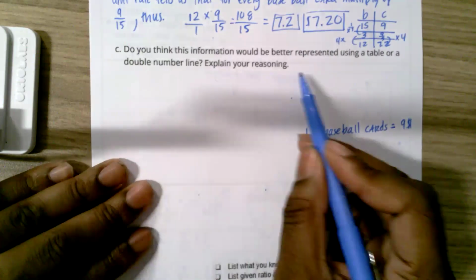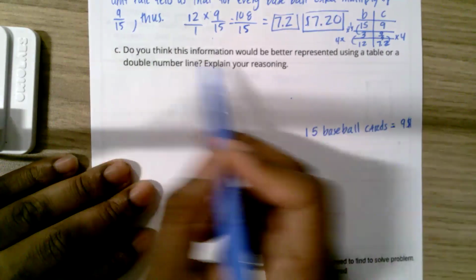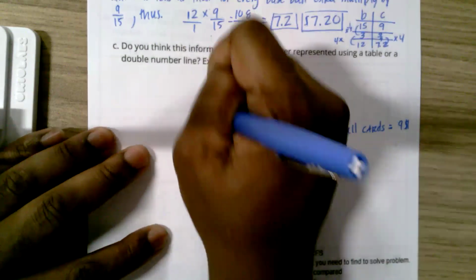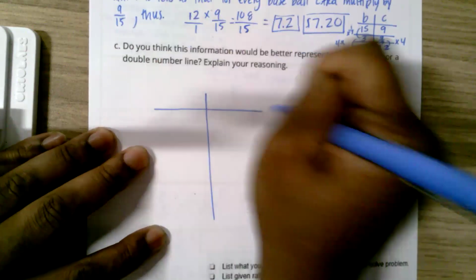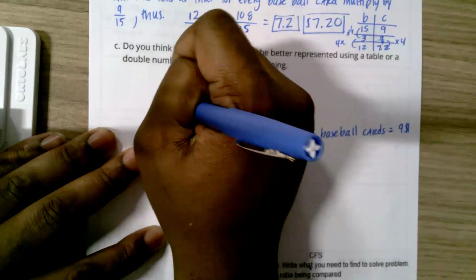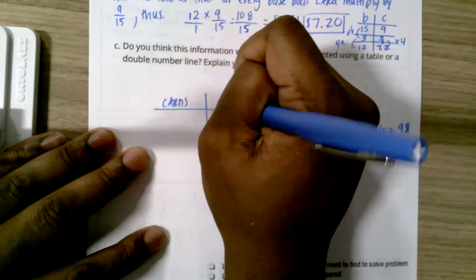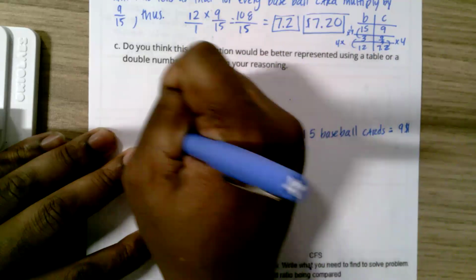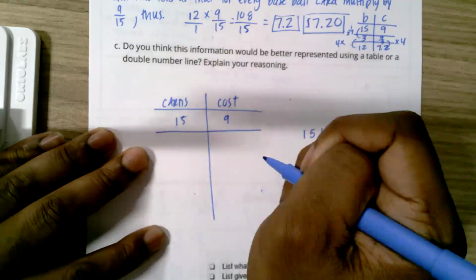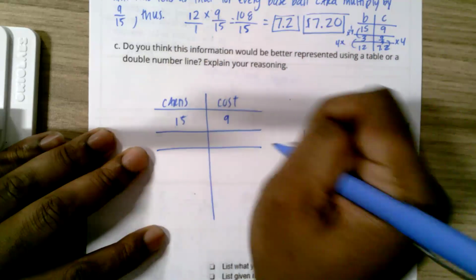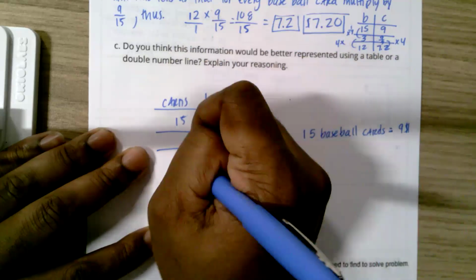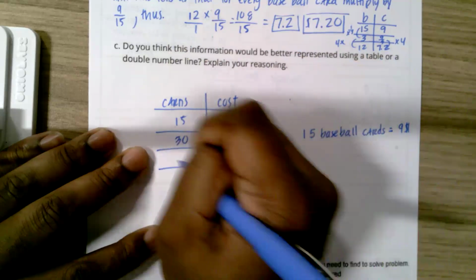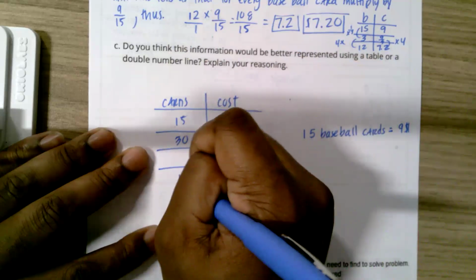All right, let's look at this one. Do you think this information will be represented using a table or double number line? Well, for me, I like using a table. So let's see, cards, cost. We know 15 cards cost $9. We tried to figure out how much for 30 and how much for 12.